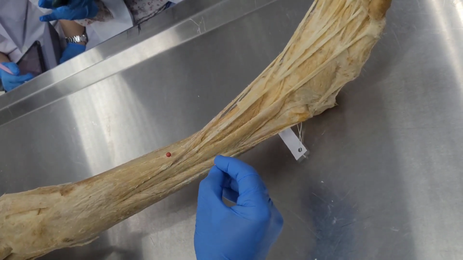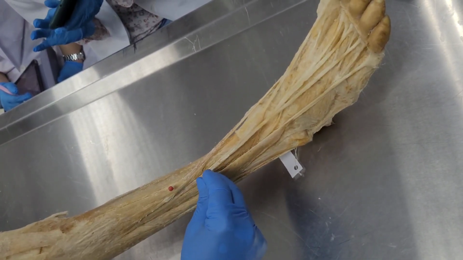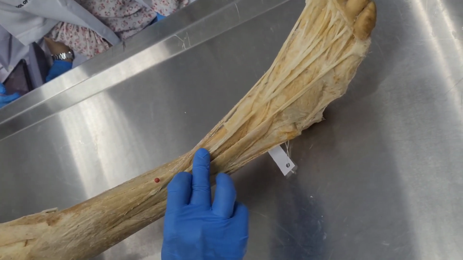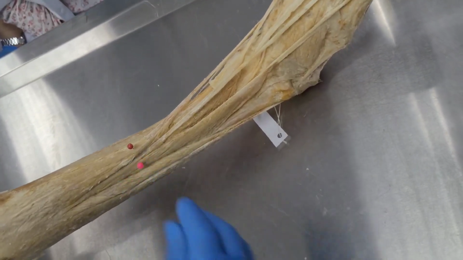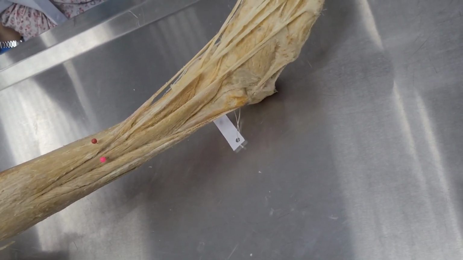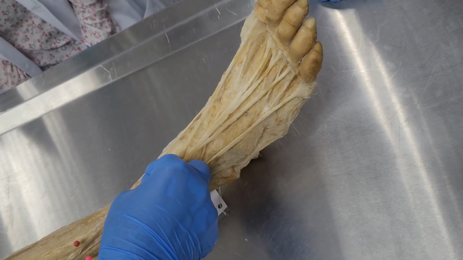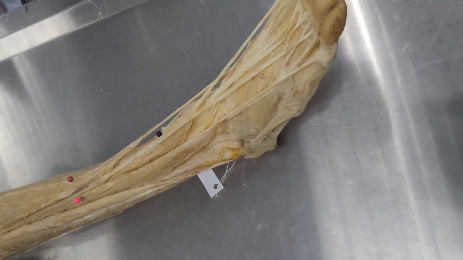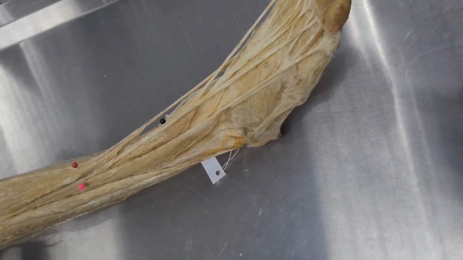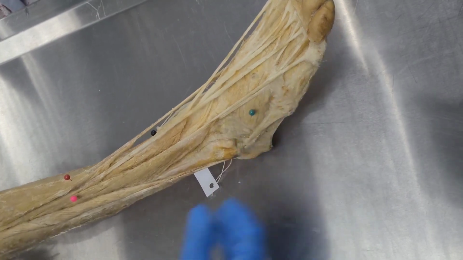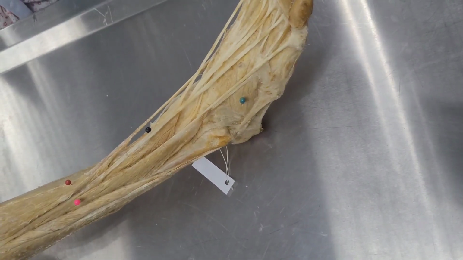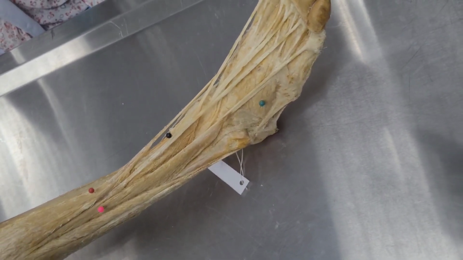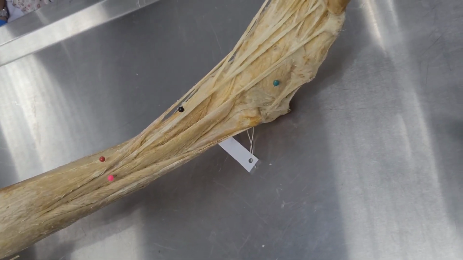Next I keep a pin here. Once again, pin here. Then I put a pin here. Alright. Then one more pin. See here? In the anterior compartment, you should know the following structures. Understood? Okay? Right.